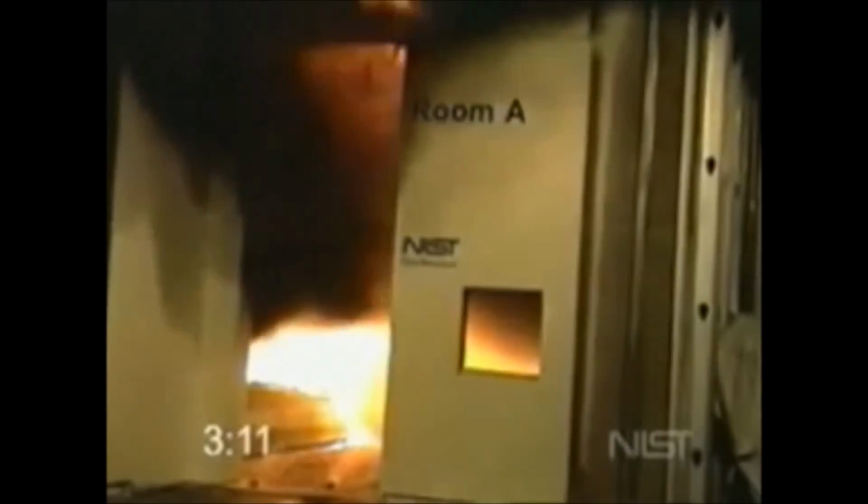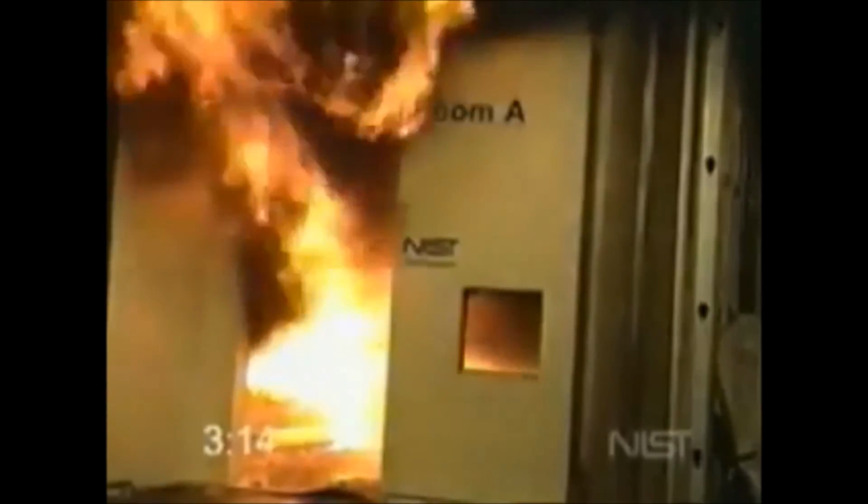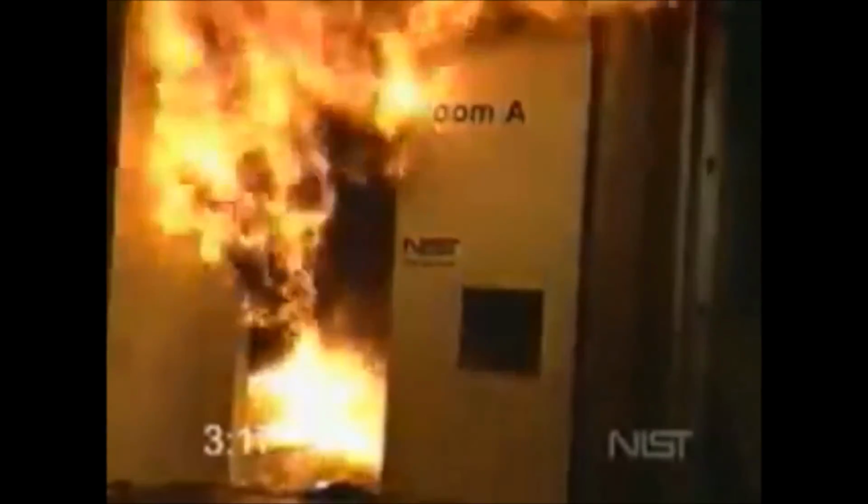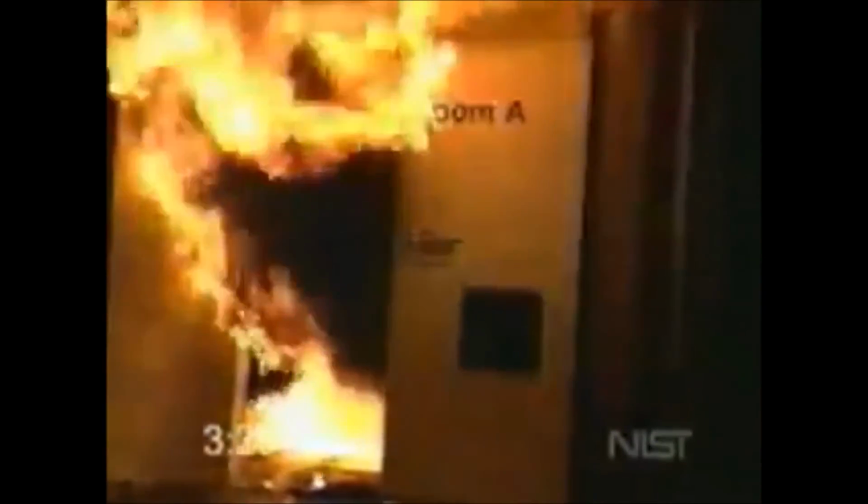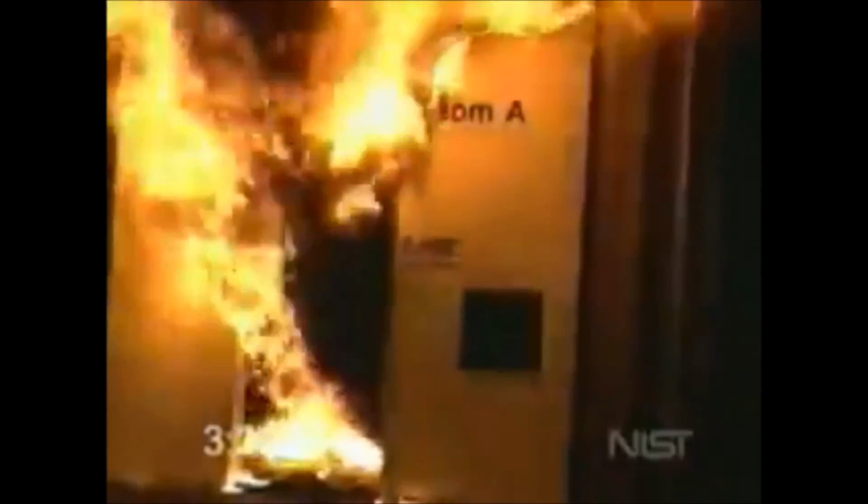Now this is a view from outside the room. You'll start to see the flashover right there. That is definitely not a place where you want to be standing. And here come our heroes to put out the fire.